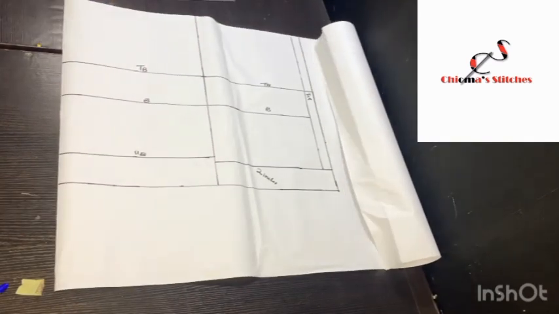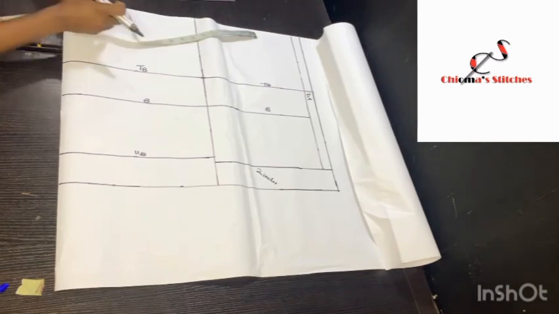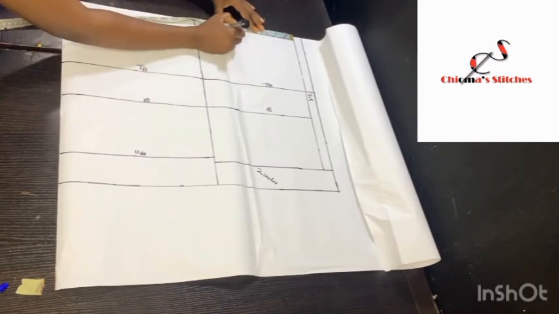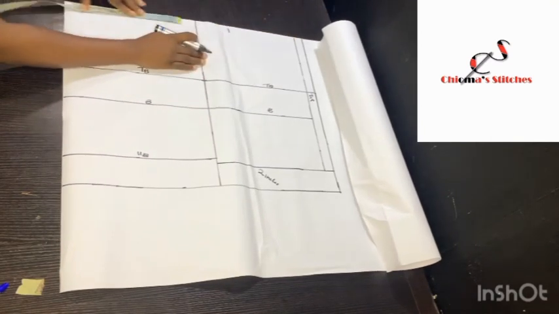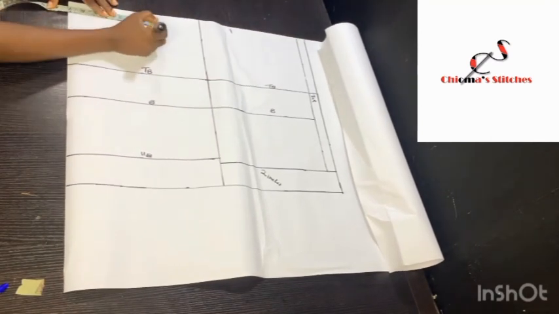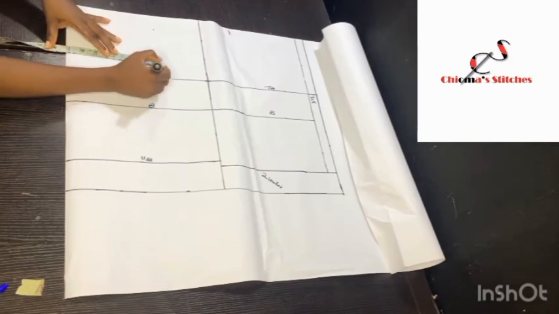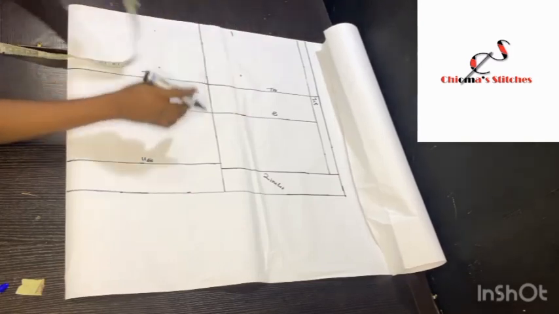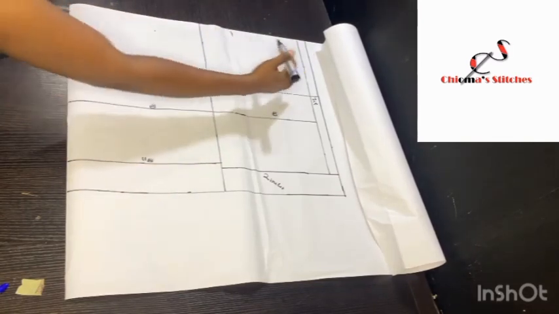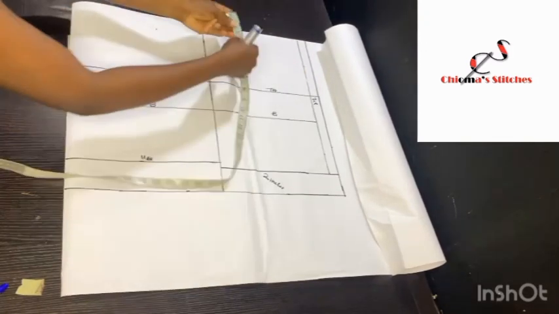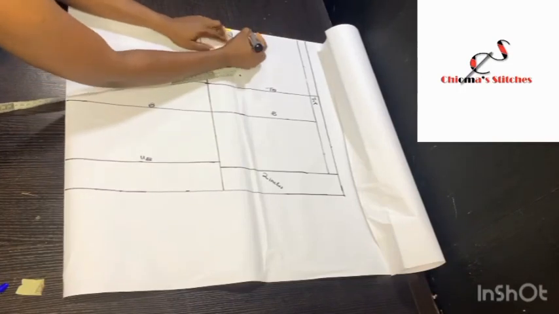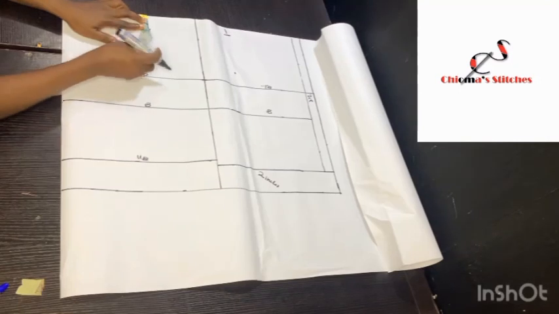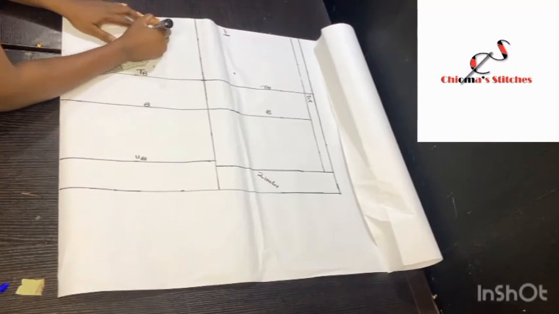So let's input the shoulder measurement, and the shoulder for this person is 7 inches. And as you can see from the back, I am marking the 7 inches away from the zip allowance. So from the back, I am going to come down by 1 inch for the shoulder slanting, and for the front, I will come down by 1.5 inches for the shoulder slanting.